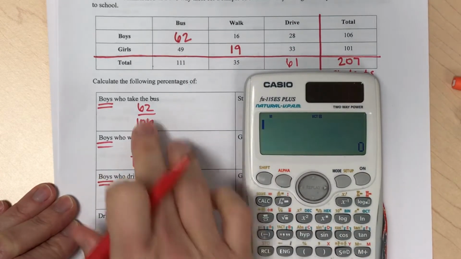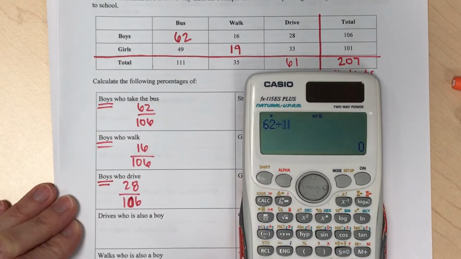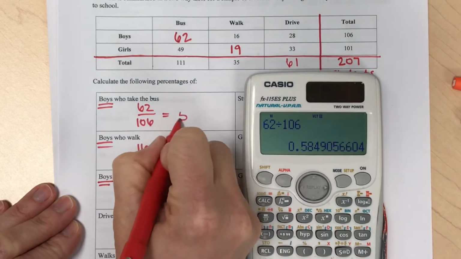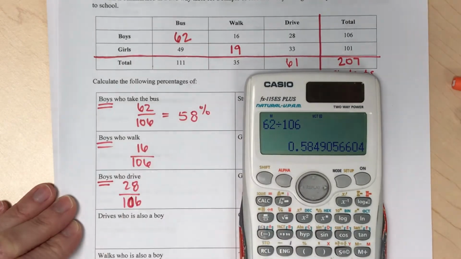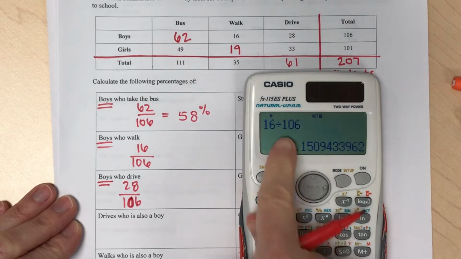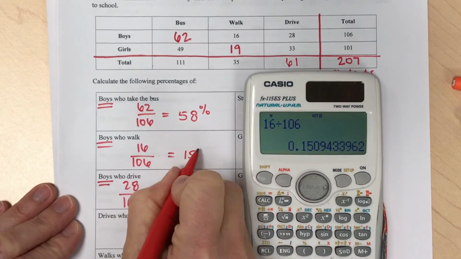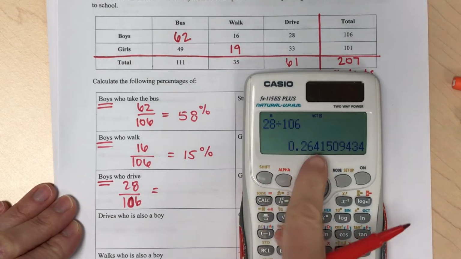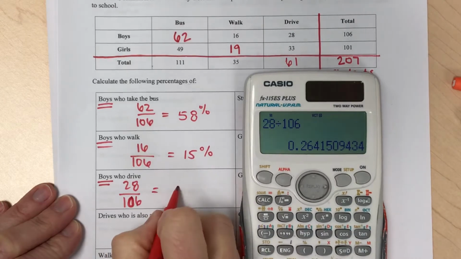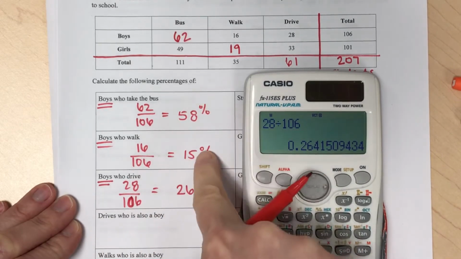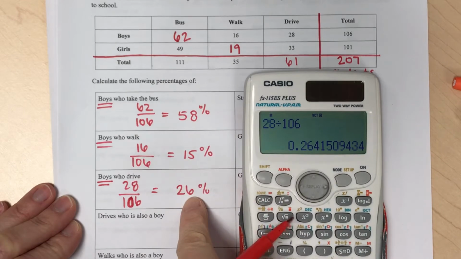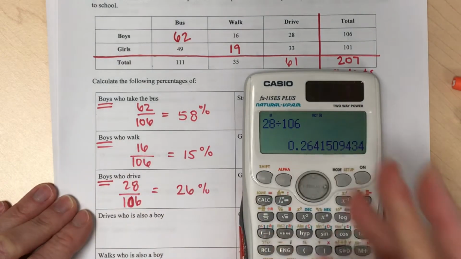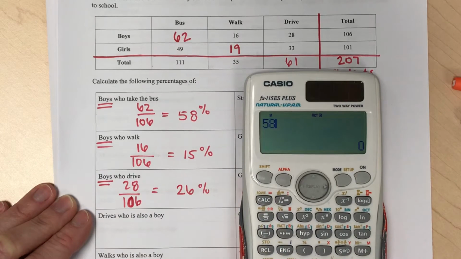Out of 106 boys, if 62 take the bus, that means 58% of the boys took the bus. 16 boys walked out of the total 106, which would be 15%, and 28 boys out of 106 would drive to school, which is 26%. These three, if I rounded correctly, should add up to be 100% of the boys that we were looking at. So I'm just going to clarify that real quick. 58 plus 15 plus 26.